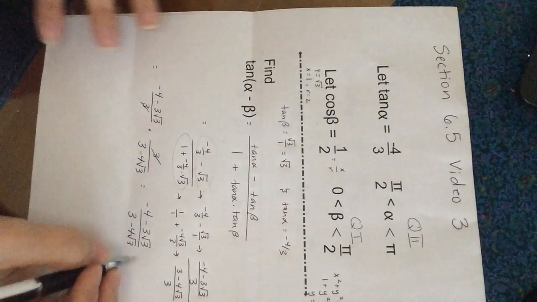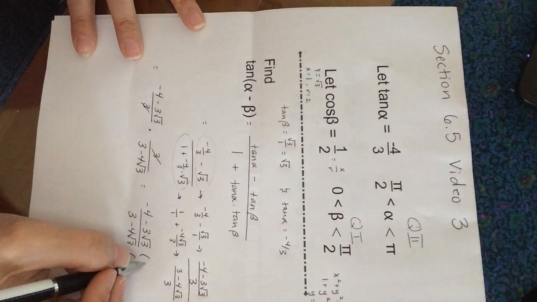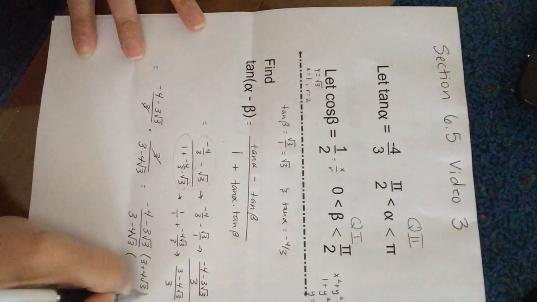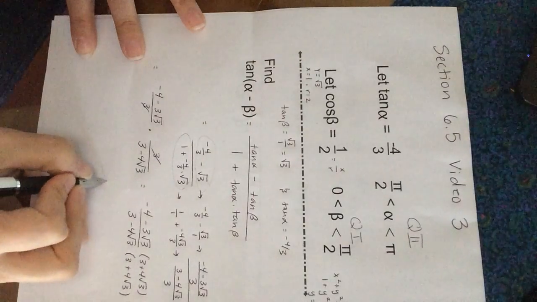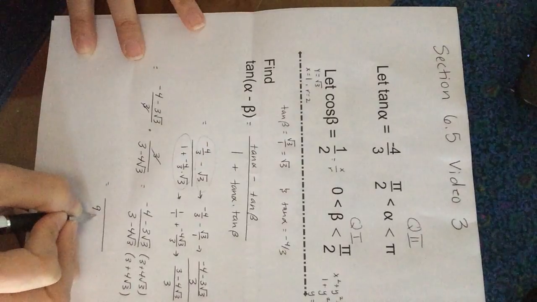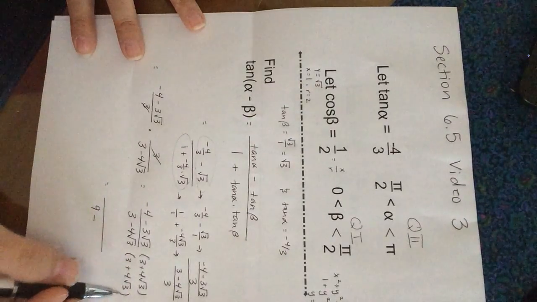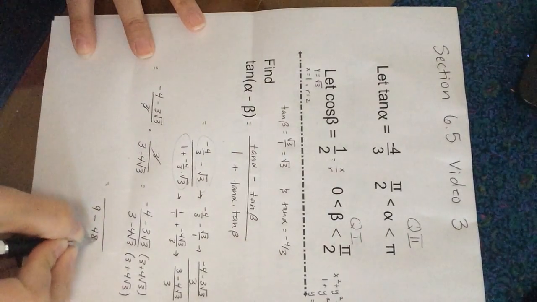Don't like square roots in the denominator, so we need to multiply both the top and the bottom by 3 plus 4 square root of 3. Now, in the denominator, that's going to give us 9 minus, that's 16, that's 3, 16 times 3 is 48.